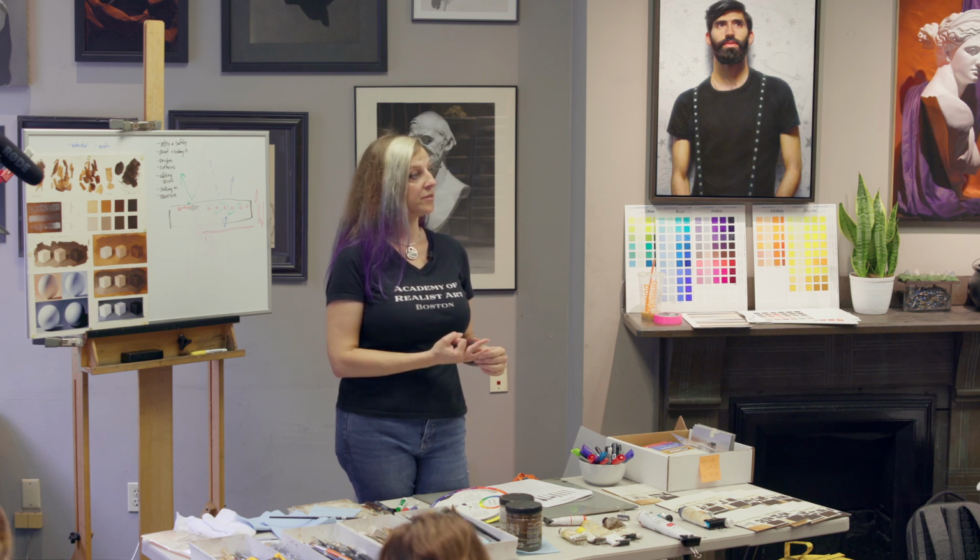Now, Natural Pigments has 1, 2, and 3. Number 1 is made with linseed oil. Number 2 is made with walnut oil. Number 3 is made with safflower oil, and we'll get into those properties in the next section.